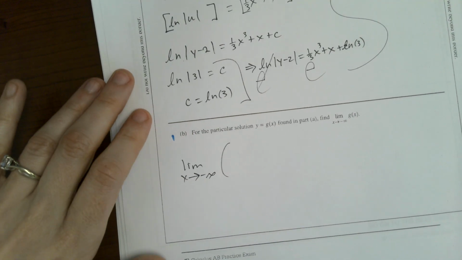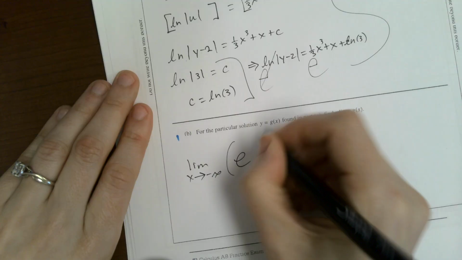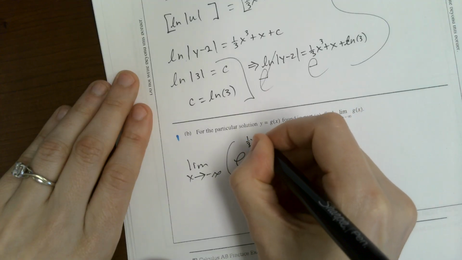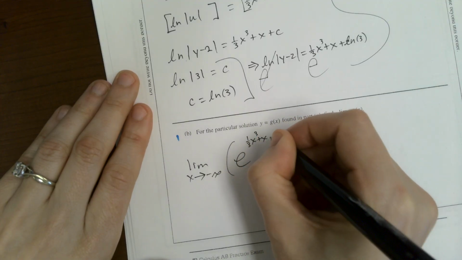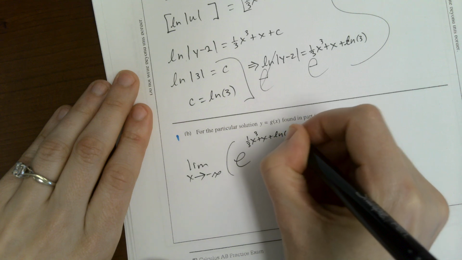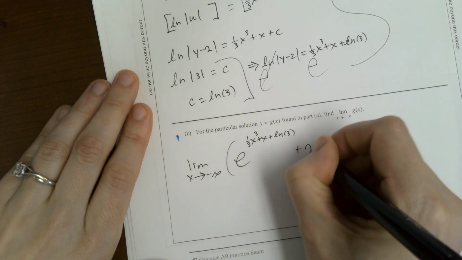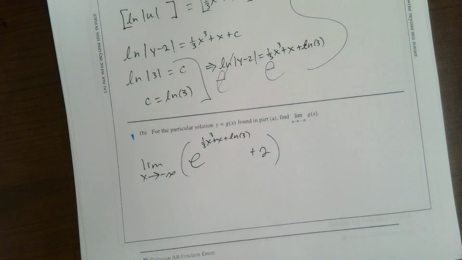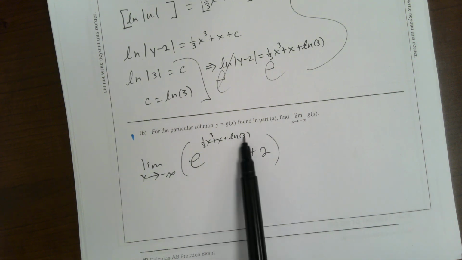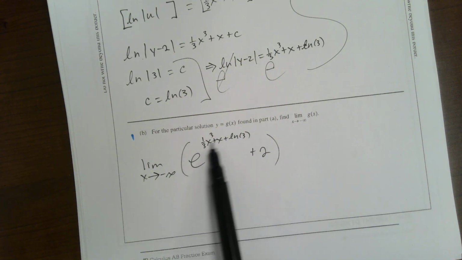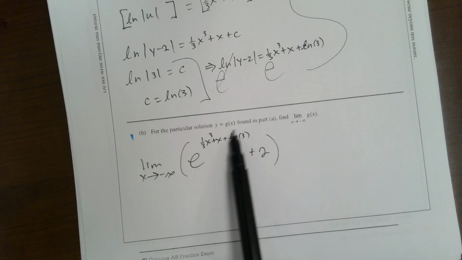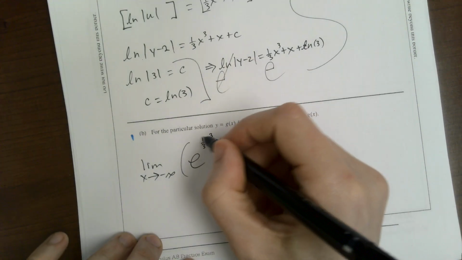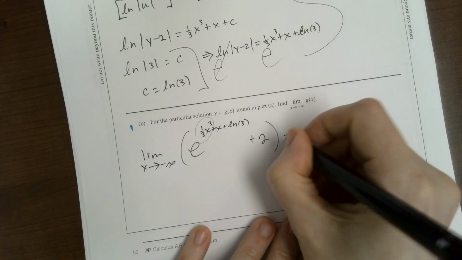So that should make you think of growth competition. 1/3 x cubed plus x plus natural log of 3 plus 2. Okay, so guys, growth competition. All right, so where do you see some terms where you could look at their growth in comparison to each other? Up here in the exponent. So which of these 3 terms is winning? That's a constant. So between these two, that's winning.